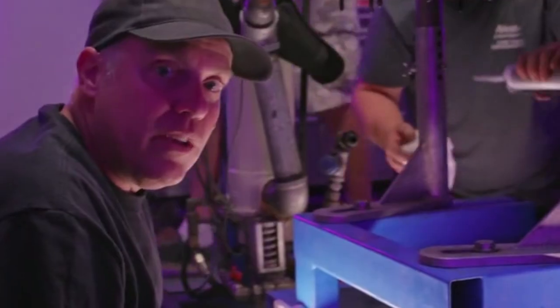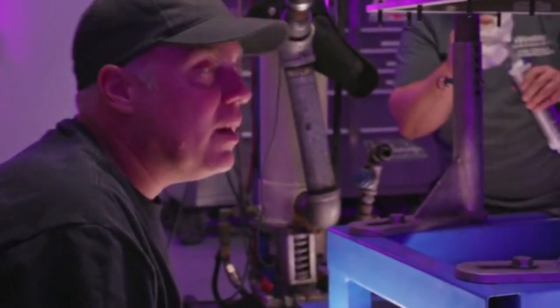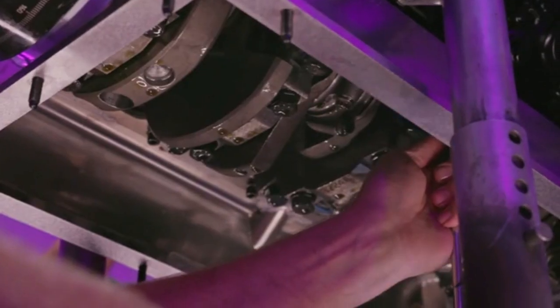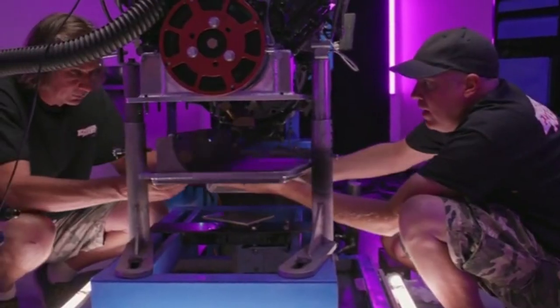All right, we got all the fasteners in. Now we're just gluing it, and we'll be able to tighten it up and then put the bottom half on. A two-piece pan becomes a one-piece pan. New oil pan's on there.